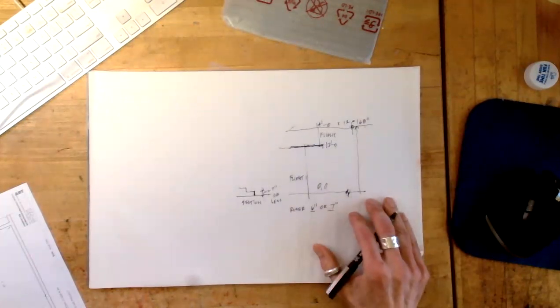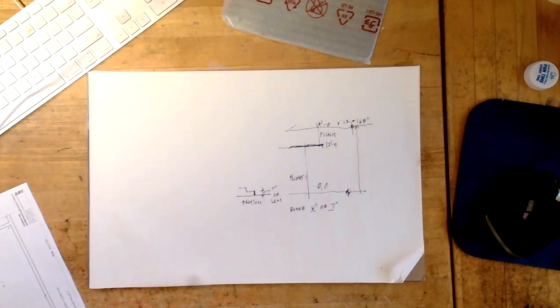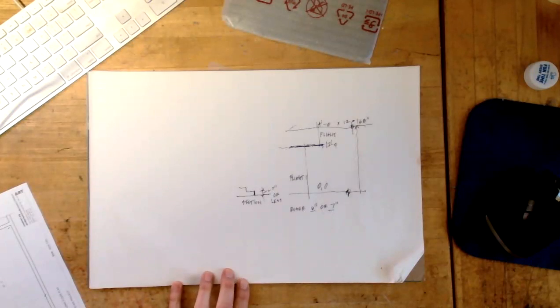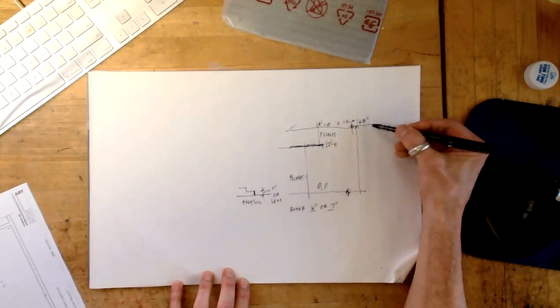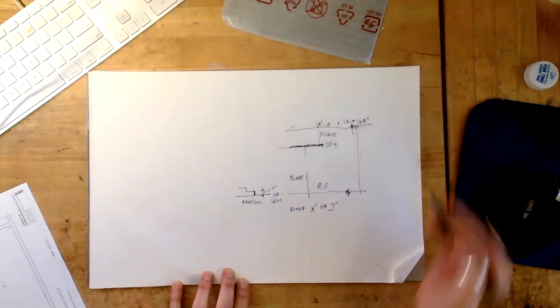For purposes of this problem, I chose to make the floor-to-floor height a perfect multiple of 6 or 7 inches.